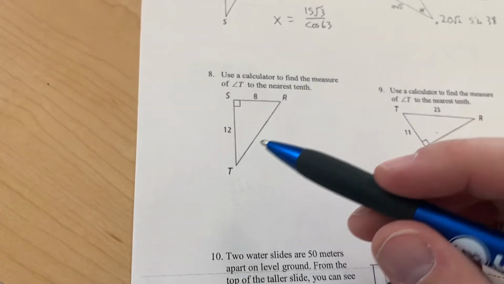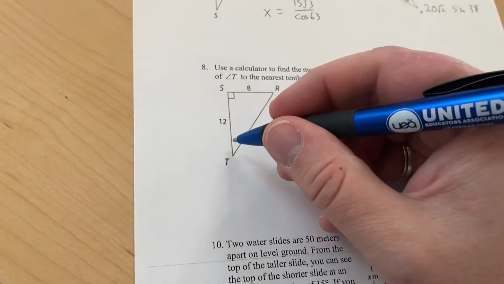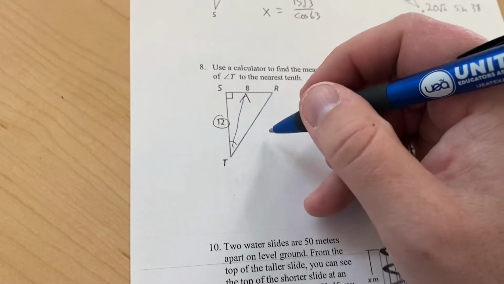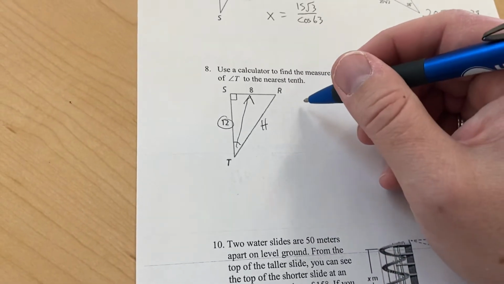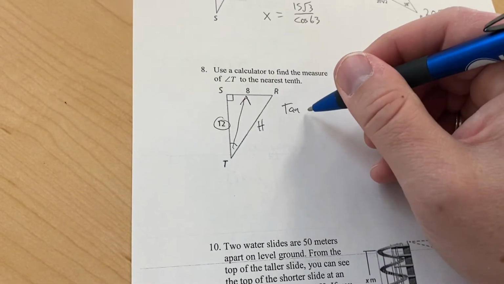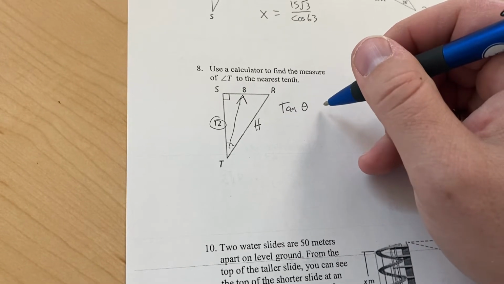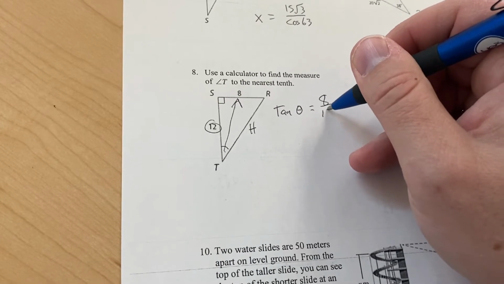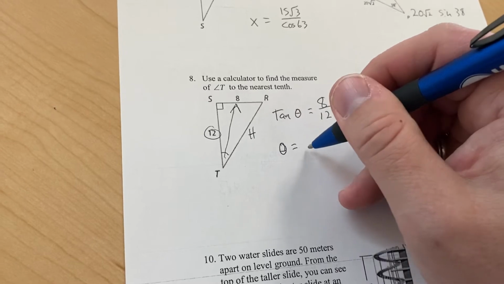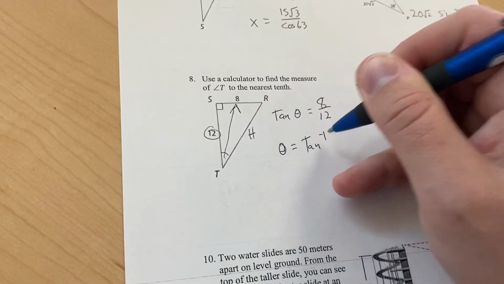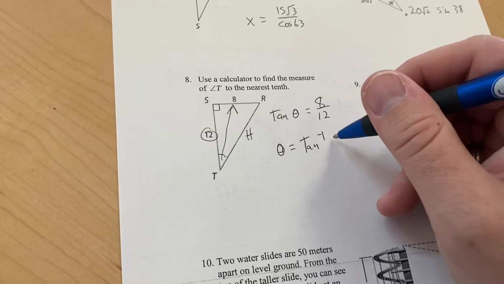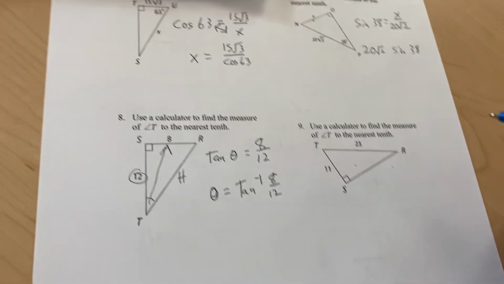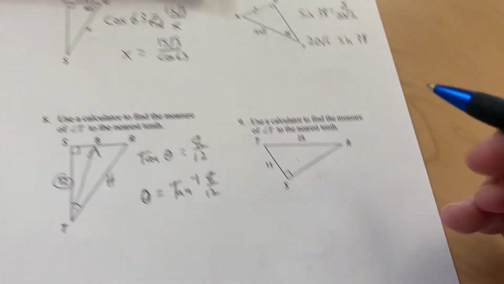Use a calculator to find the measure of angle t to the nearest tenth. This is the angle. We have the side across from it. We have the side that's adjacent to it. This would be the hypotenuse. So the tangent of theta, that's always the angle we don't know, is equal to the opposite of 8 over the adjacent of 12. So we're going to use theta is equal to the arctan, either arctan or tan raised to the -1, of 8/12. And again, nearest tenth is 1 decimal place. Nearest tenth up here, 1 decimal place.